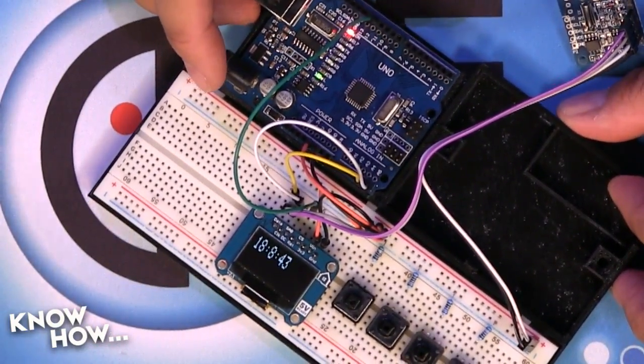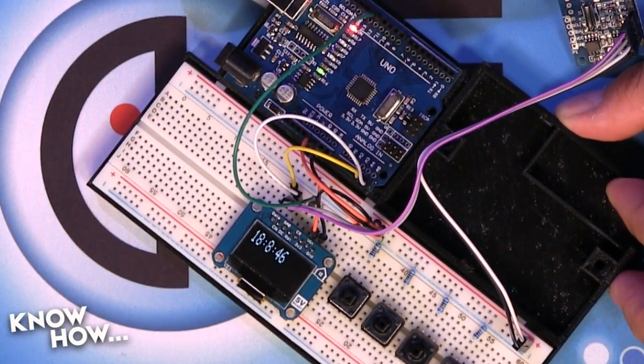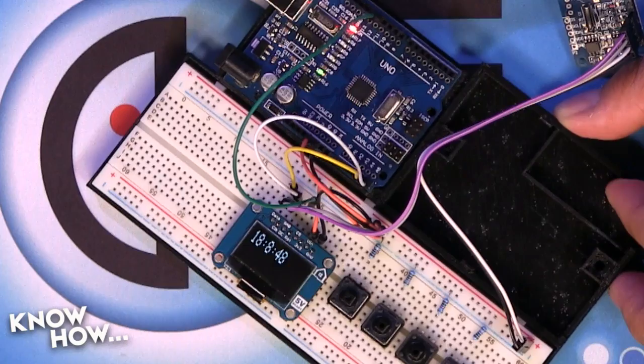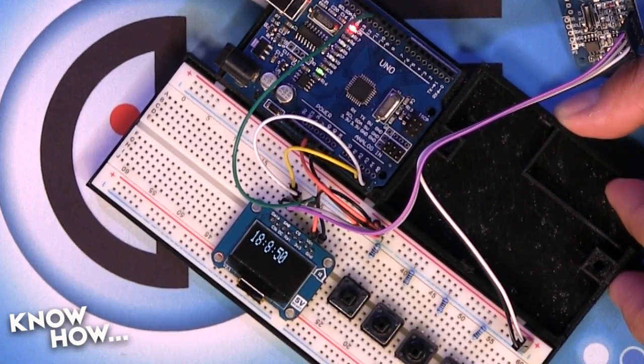And there we go. So it's super simple. This is just a clock. All it's doing is displaying the time, it's 18, so that's 6 hours, 8 minutes, and 51 seconds.